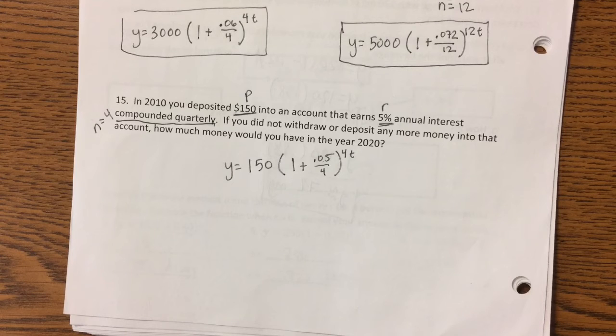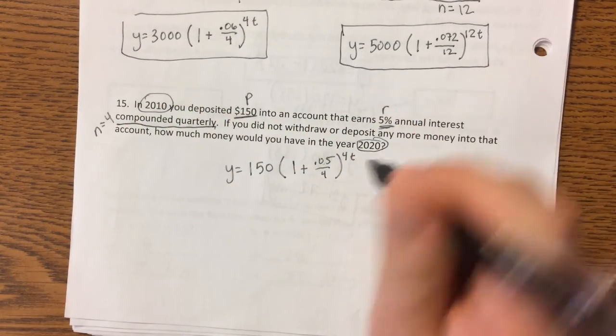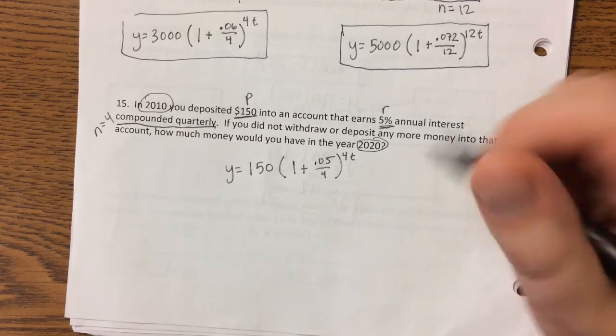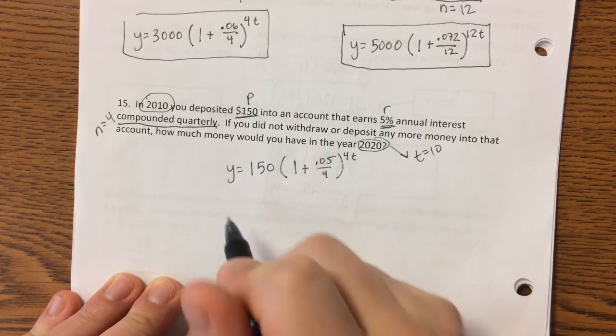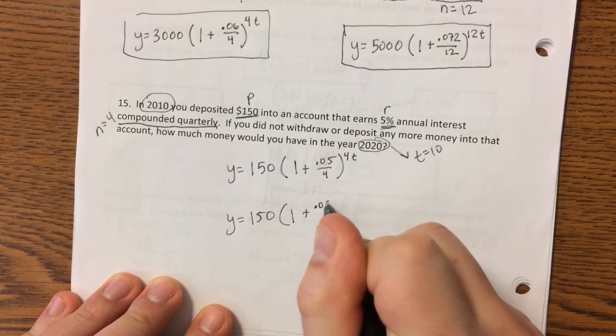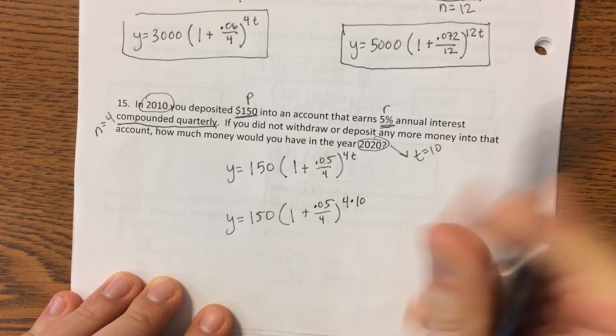Where does this situation begin? 2010. And we want to know what's the value of this account in 2020. So what should our t value be? How many years have passed? 10. Right? t is going to be 10. So I'm going to plug in 10 right here. Four times 10, so that'll be 40.